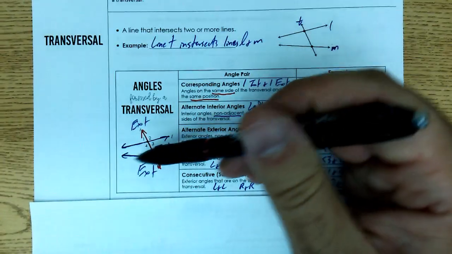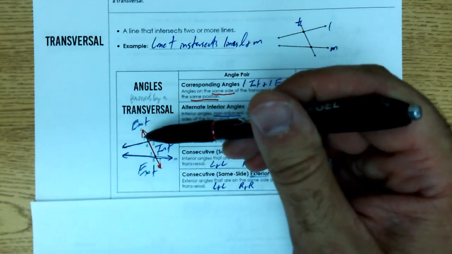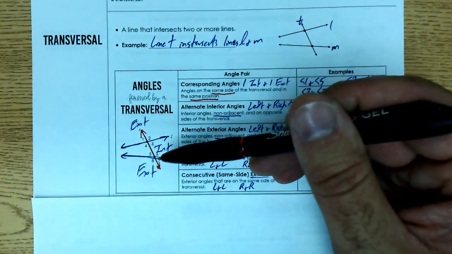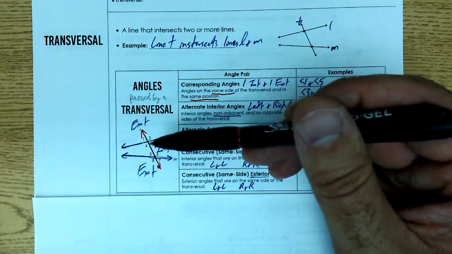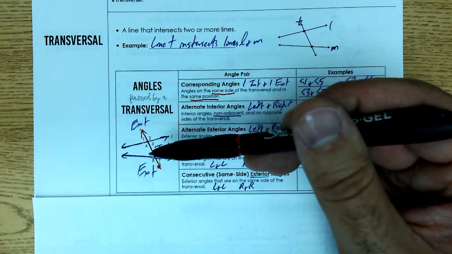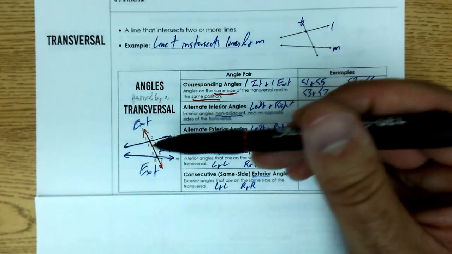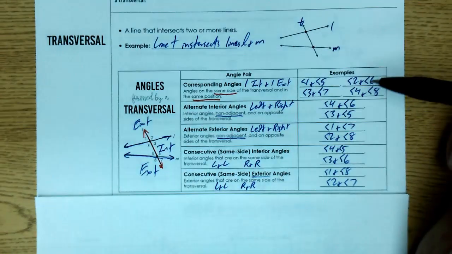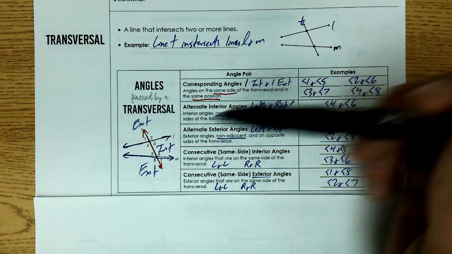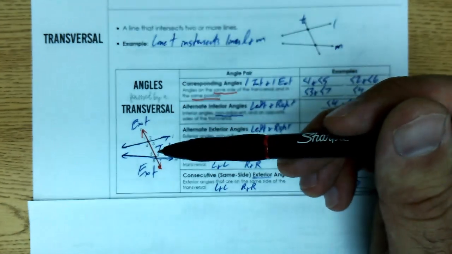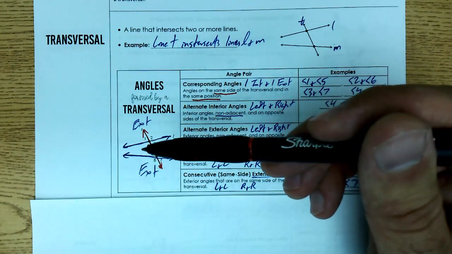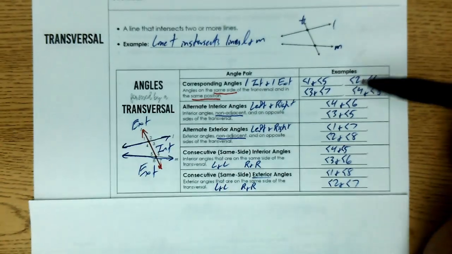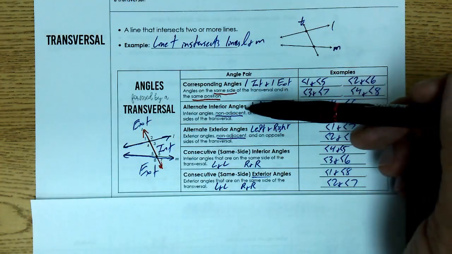So, for example, this number 1 right here is in the top left. So I want to come down here and figure out which number is in the top left. Well, 1 and 5 are both top left. 2 and 6 are both top right. So that's corresponding. 3 and 7 are bottom right. 4 and 8 are bottom left. That's corresponding.